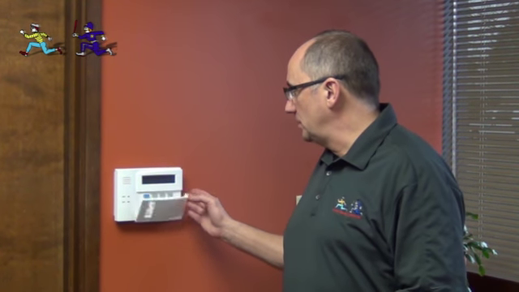Hi, we're going to demonstrate today on this Honeywell 6160 Alpha Numeric keypad how to add and delete user codes on a Honeywell Vista 21 alarm control panel. To begin with, we're going to open this little door up so you can access the keypad.